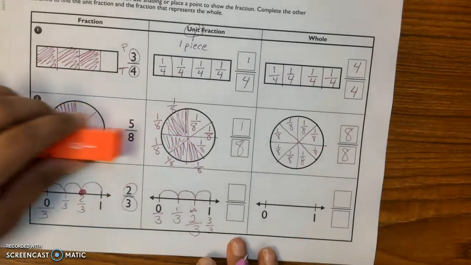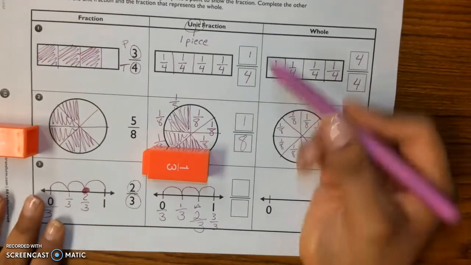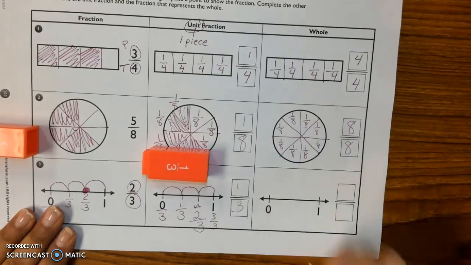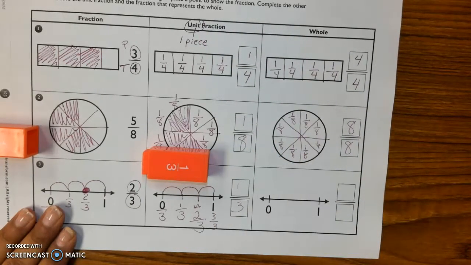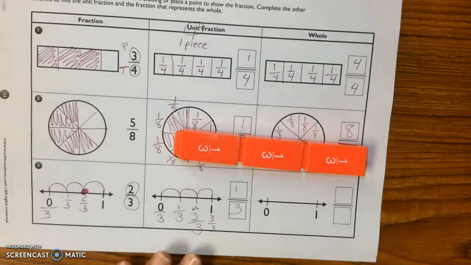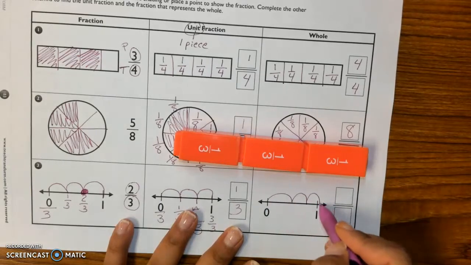This time they want just 1 unit, right? How much is just 1 piece? 1 unit. ¿Cuánto es una unidad? That would be 1 out of 3. And then for my last one, how much is the whole candy bar? When I put it all together, how many pieces do I have?